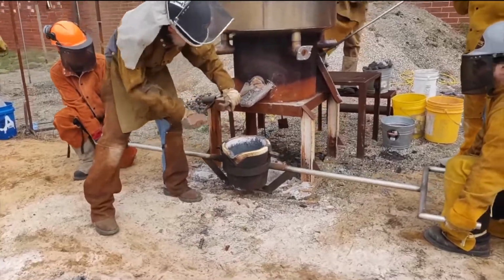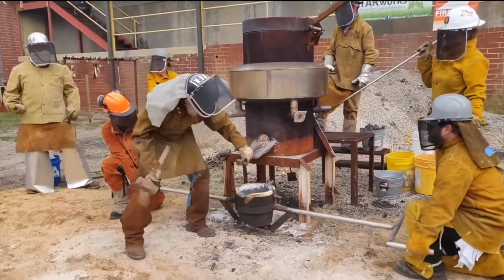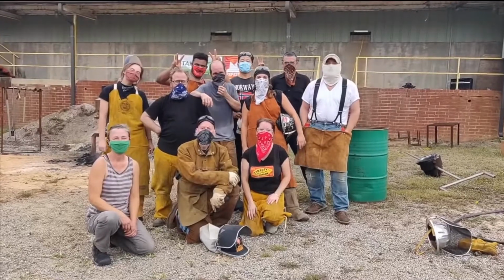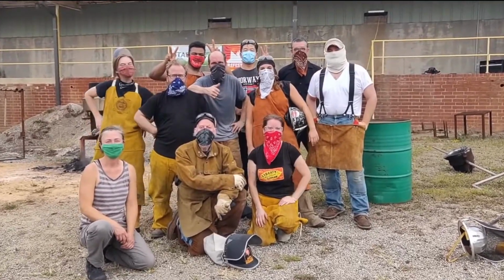What we do know is everyone had a great time and are already looking forward to the next time they can all get together to do another pour. And maybe next Firefest, you'll be able to join us too.